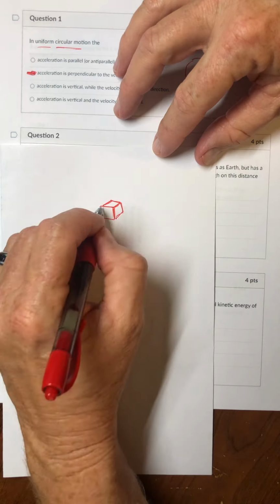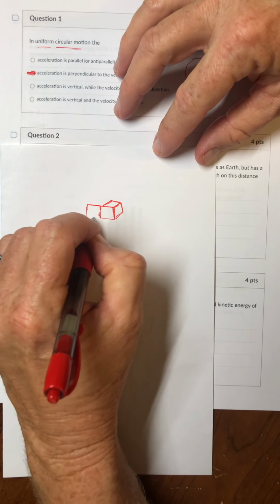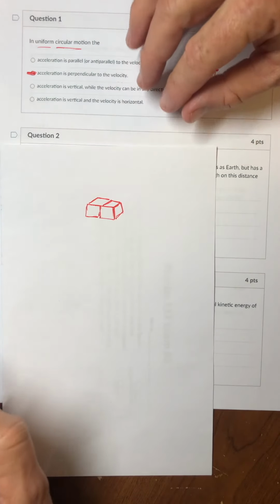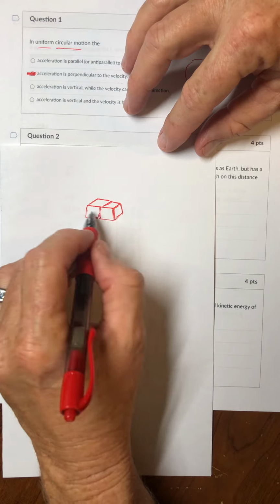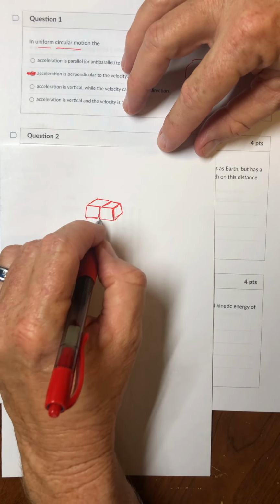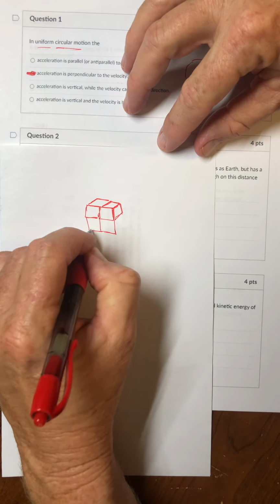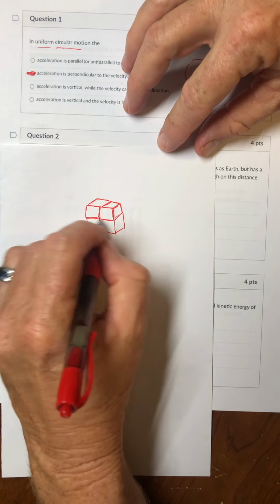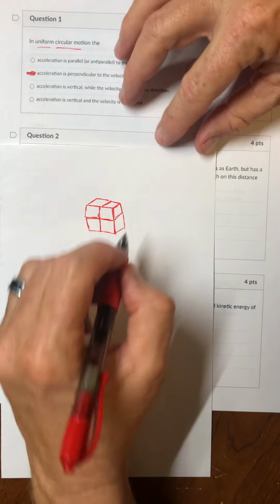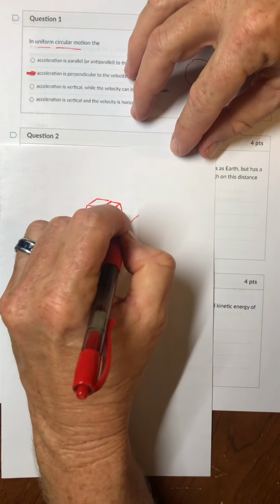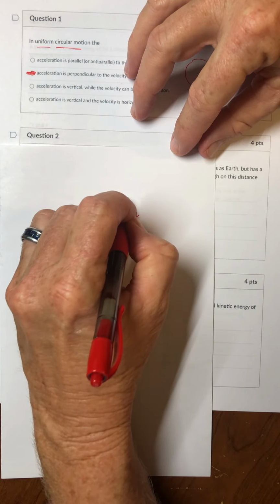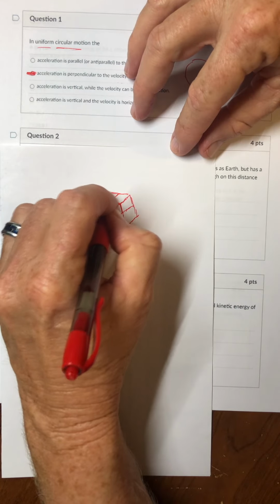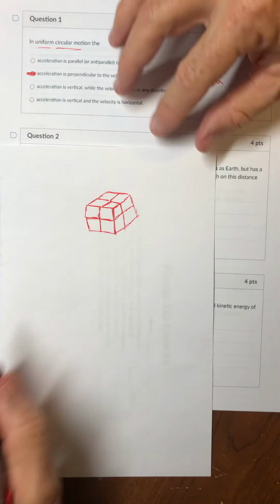But I'll draw a picture of a block, and if I made an identical material but twice as big, that means it would have twice the length on the x-axis, but also twice the length on the y-axis, and also twice the depth along the z-axis.